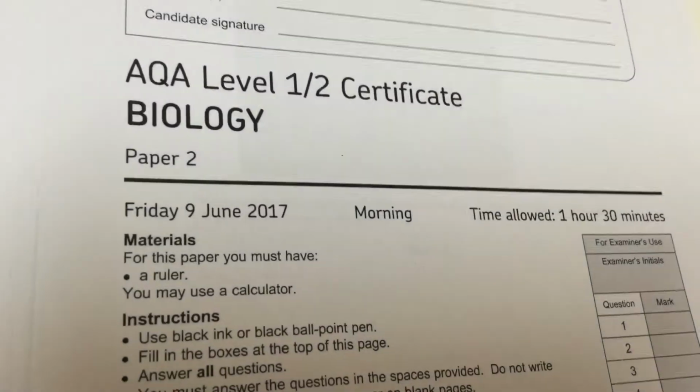This is question 2 of paper 2, which relates to the new specification for GCSE biology. It's a straightforward question, but it's still quite easy to mess up.